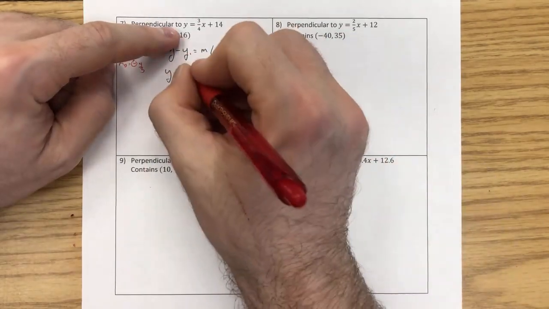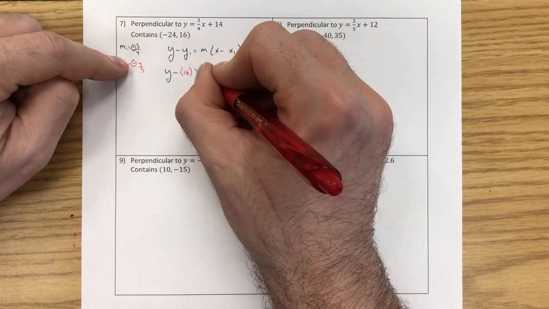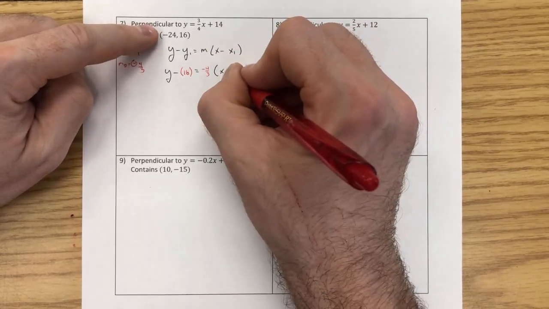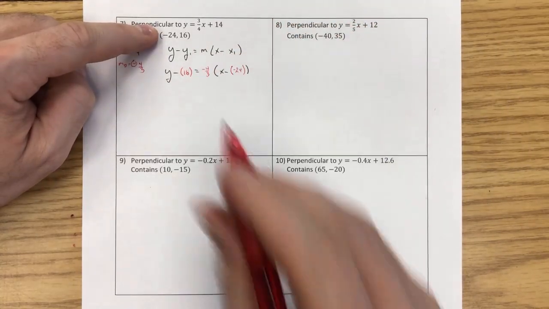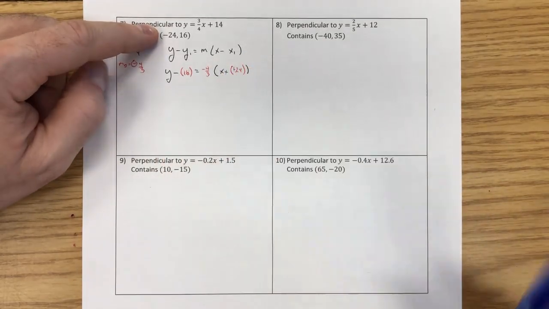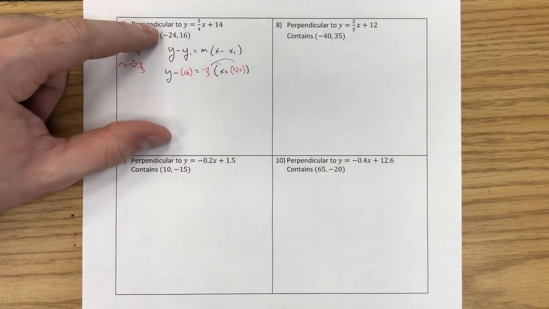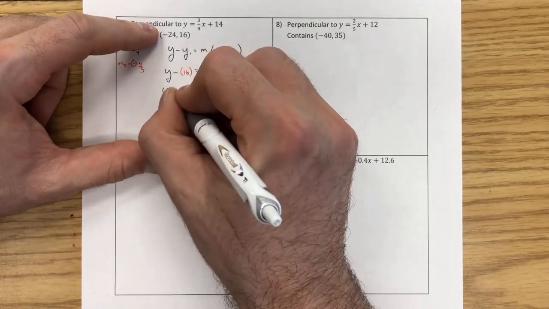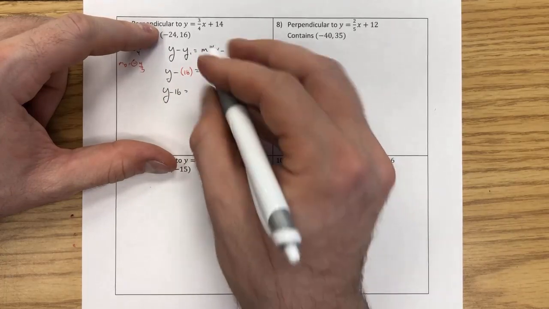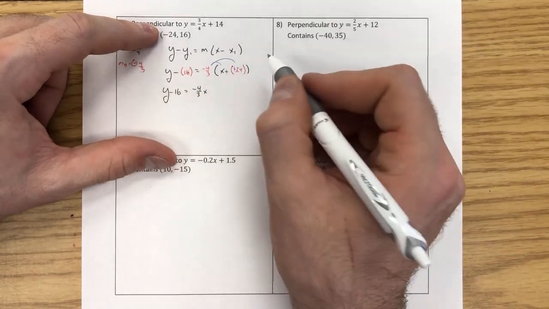So y minus my y1 of 16 equals the slope, negative 4/3, x minus x1, negative 24. First thing I notice is minus a negative. And I'm going to go ahead and distribute to my newly positive number. First off, negative 4/3 times x is just negative 4/3 x. This is the part that's curious.